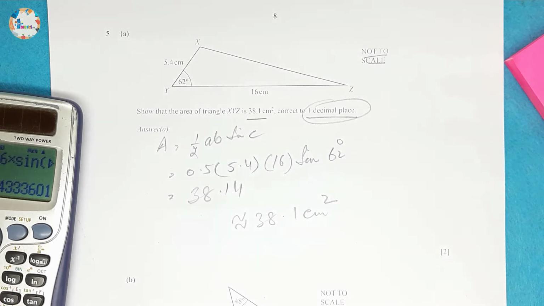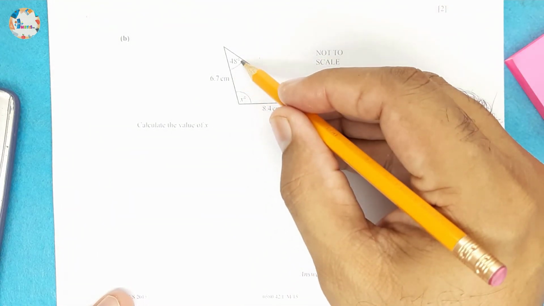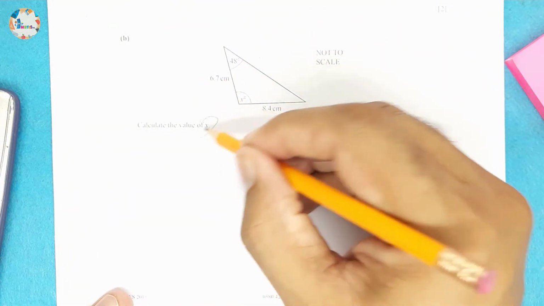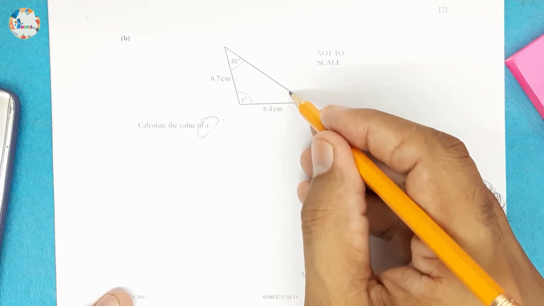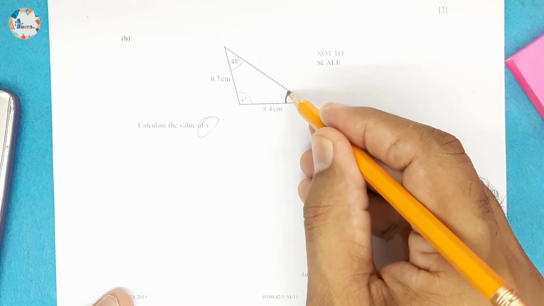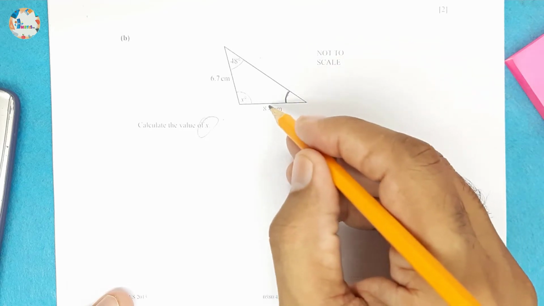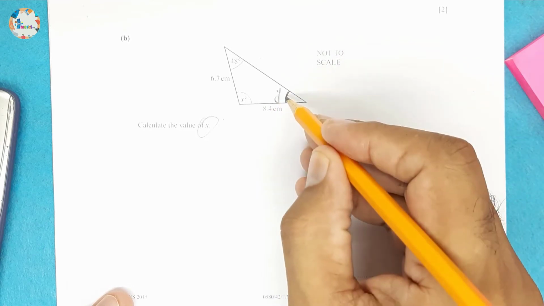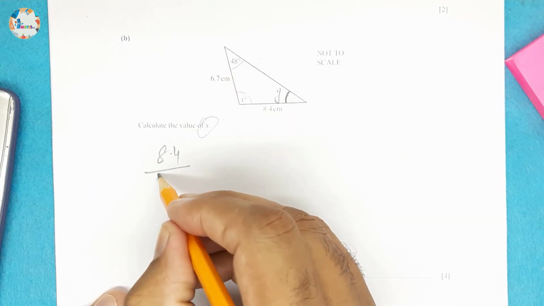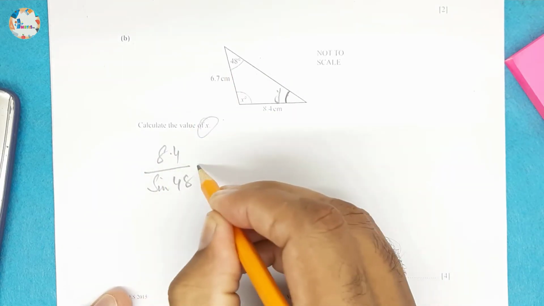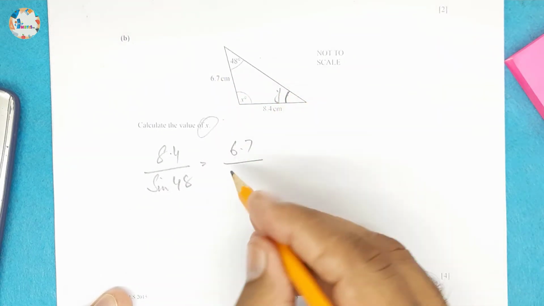B part, another triangle is provided and one angle is provided, 48, and two sides are provided. We have to find the value of this angle x. So we can apply the sine rule and find this angle, and after finding this angle we can find x. So for example, this is y. So 8.4 divided by sine of 48 will be equal to 6.7 divided by sine of y.